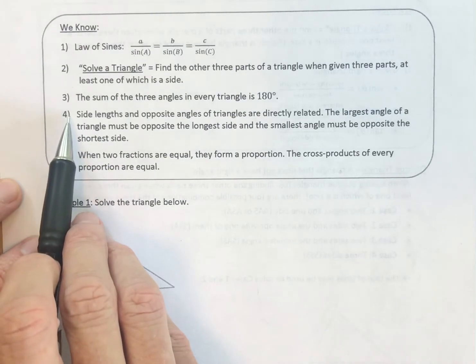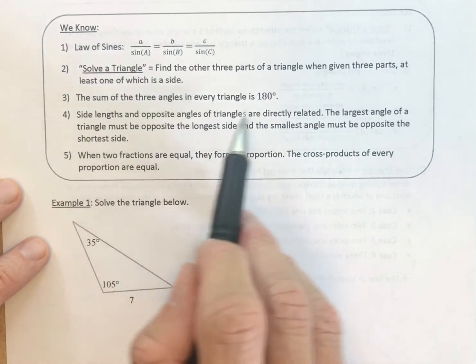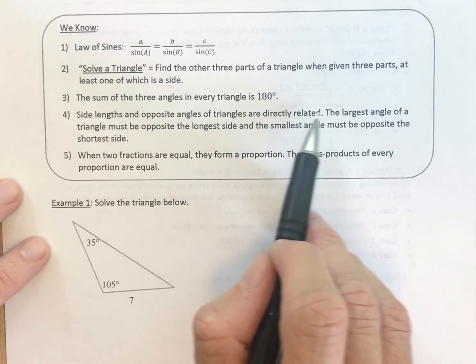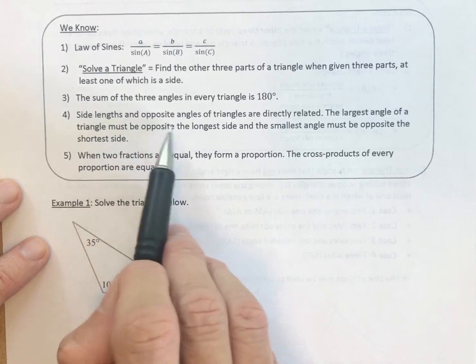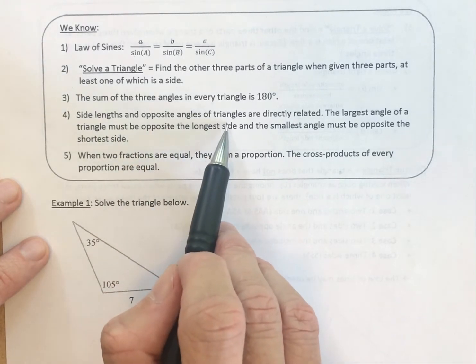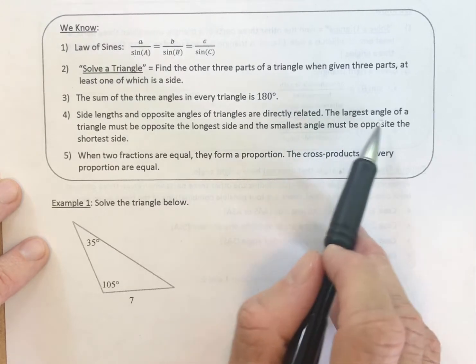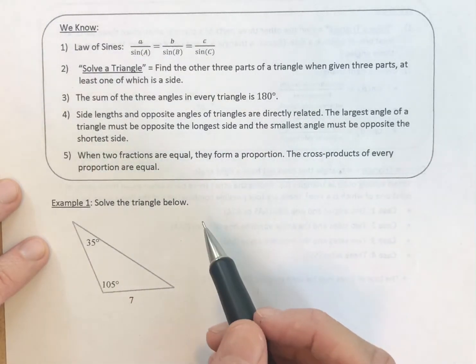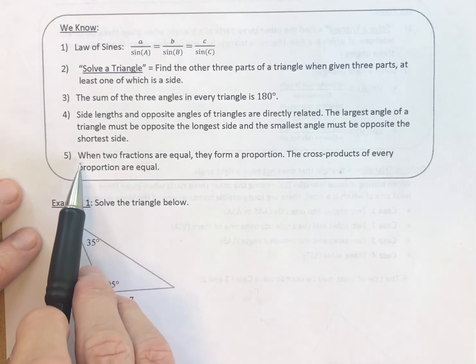Number 4, we know that side lengths and opposite angles of triangles are directly related. The largest angle of a triangle must be opposite the longest side, and the smallest angle must be opposite the shortest side.